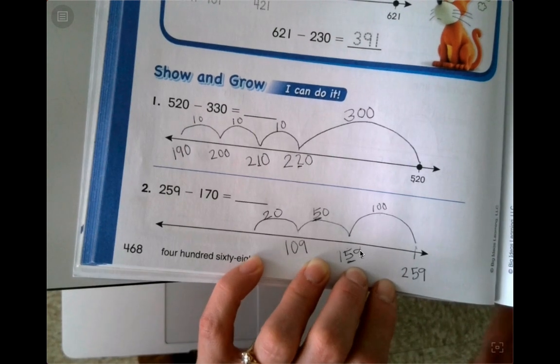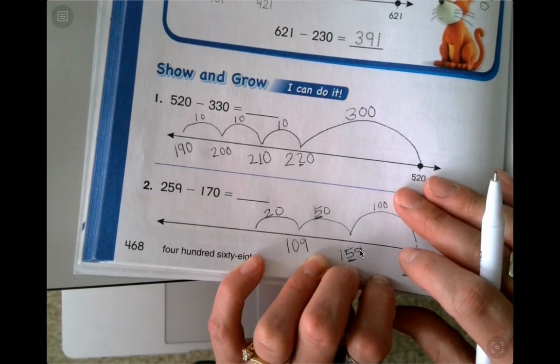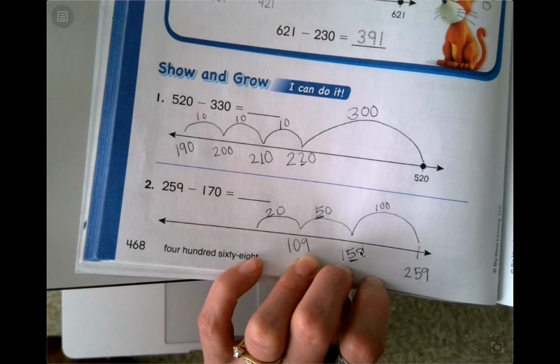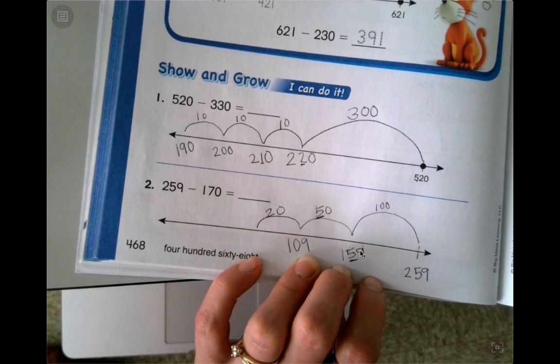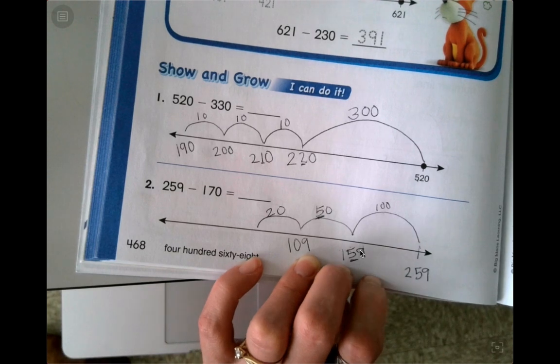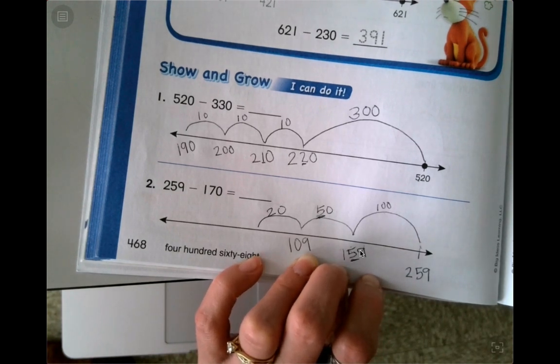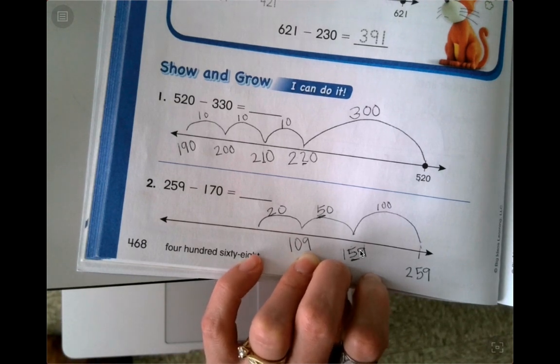Now this one's a little tricky. You're like, wait, what? I like to look at my hundreds chart. So look at my hundreds chart. Look at 109. It's on the hundreds chart. Go back 10 and then 20. Raise your hand when you know it. 109. Look at it right now. Go back 10 and then go back 20. Raise your hand when you know it.